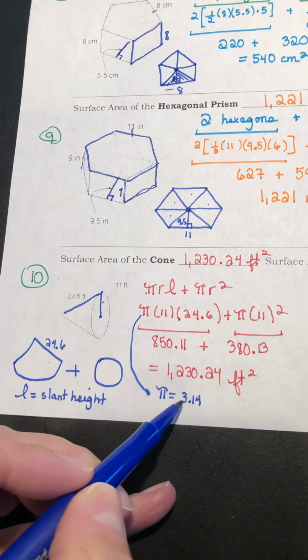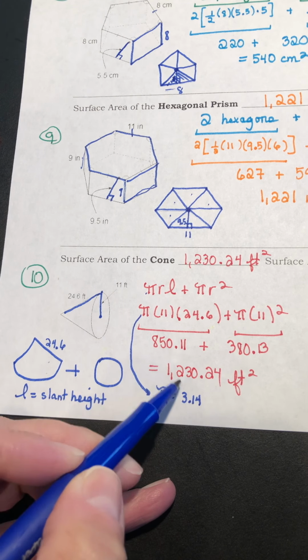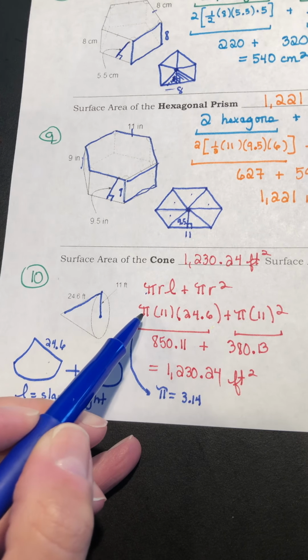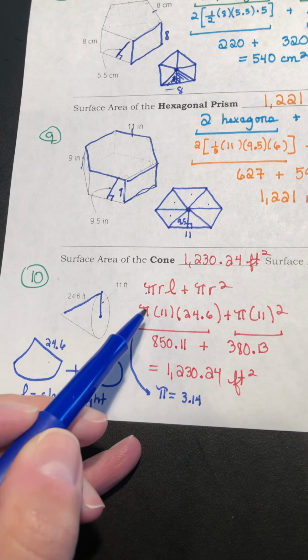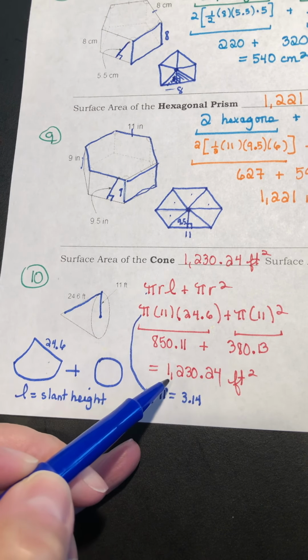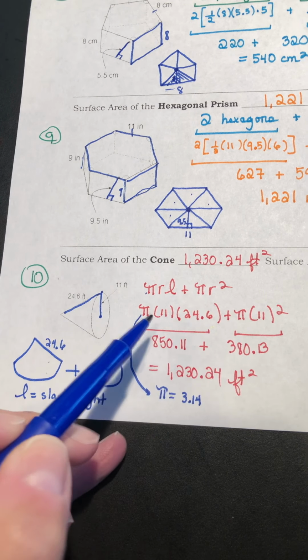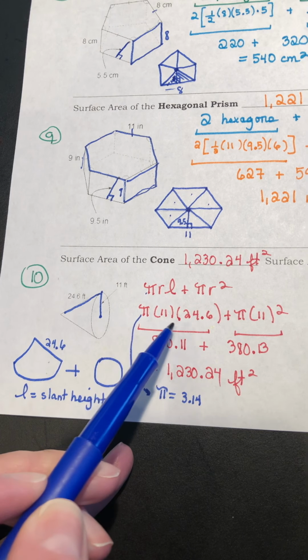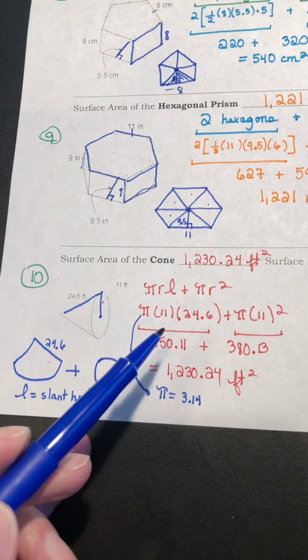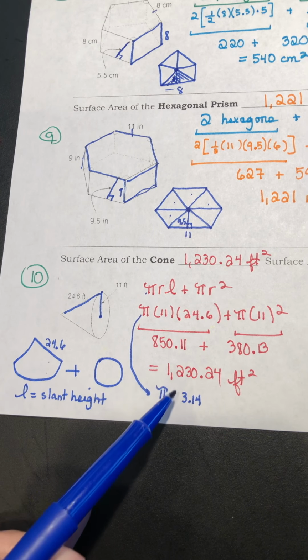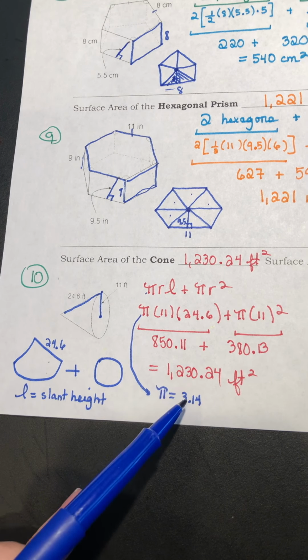And if you type in 3.14, your answers are going to be slightly different than mine because my calculator is just using a bunch more digits. So don't worry about it. As long as your answer is close enough, we're good. On a test or quiz, I want you to show your work. And really the most important thing is for me to see you write out what you're doing. So the actual calculation is not as important. So don't worry if your calculation is off a little bit.